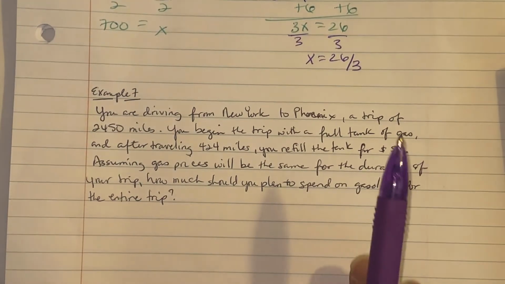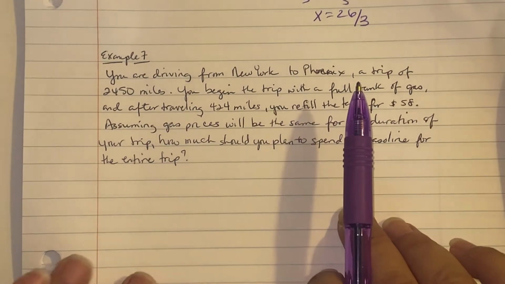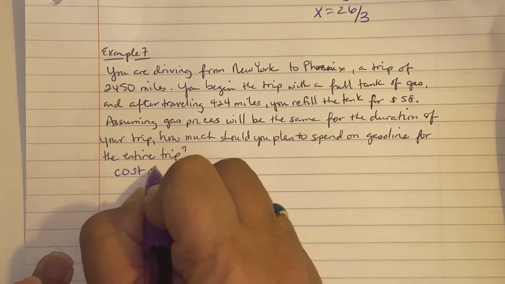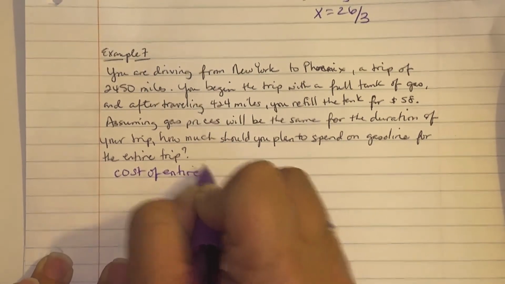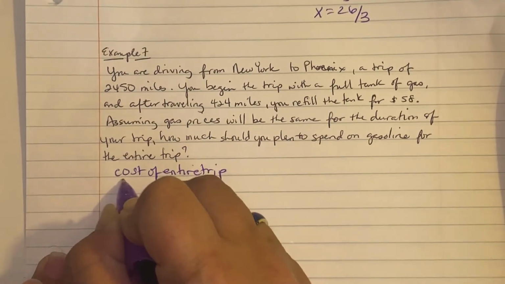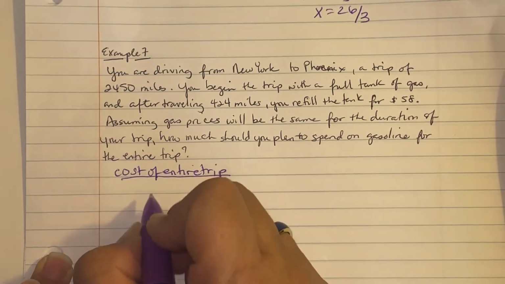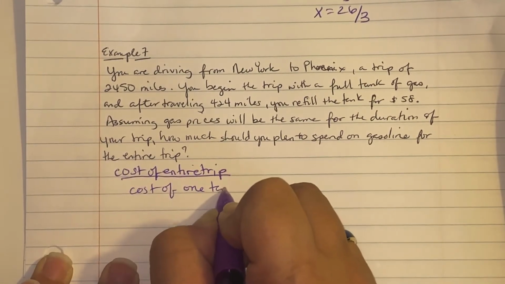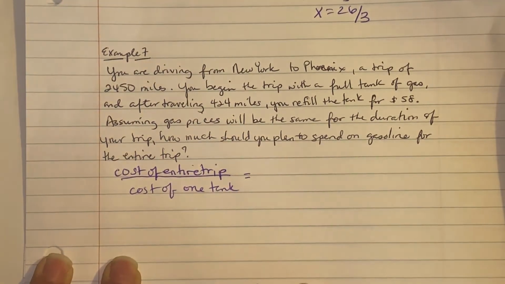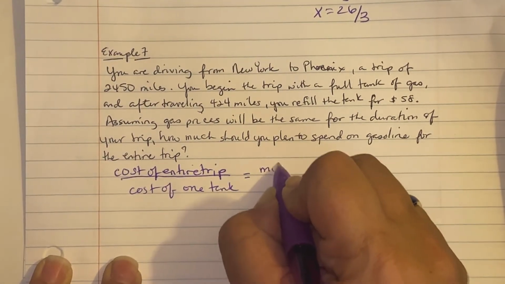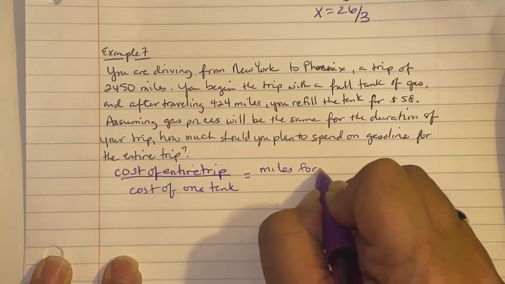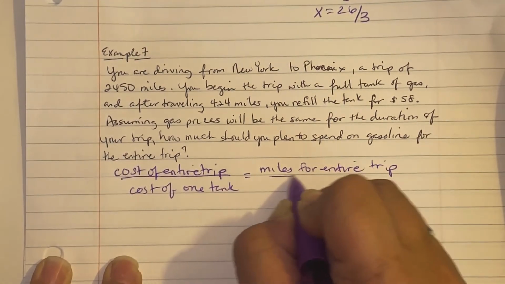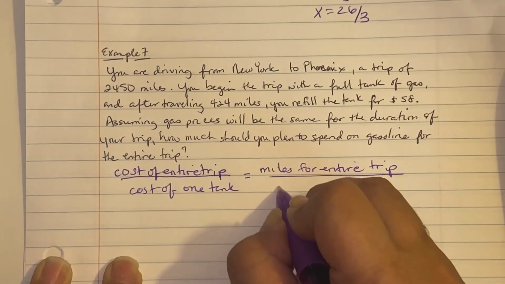So for this thing, we're going to create a verbal model. So the first thing is going to be the cost of the total trip, divided by the cost of one tank. It's going to be equivalent to the miles for the entire trip divided by the miles for one tank.